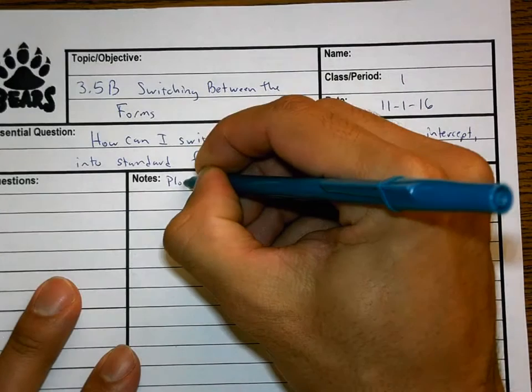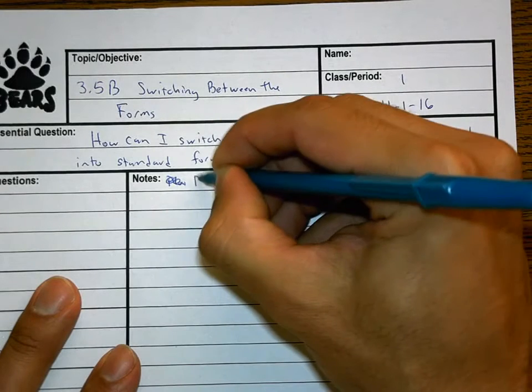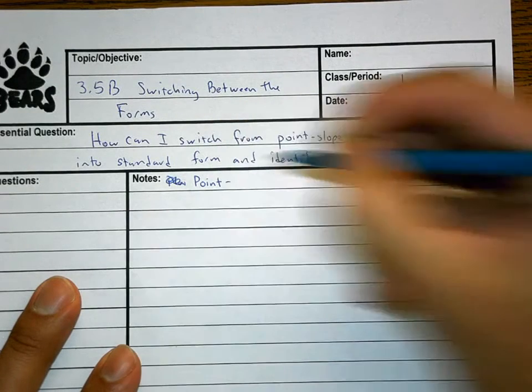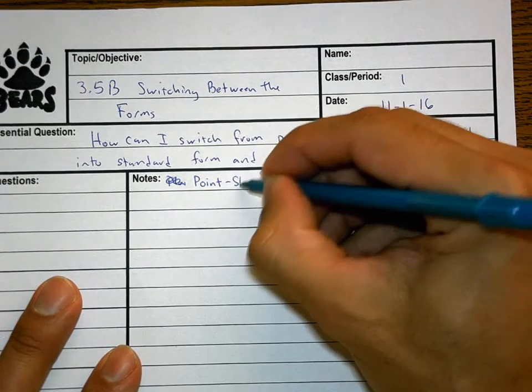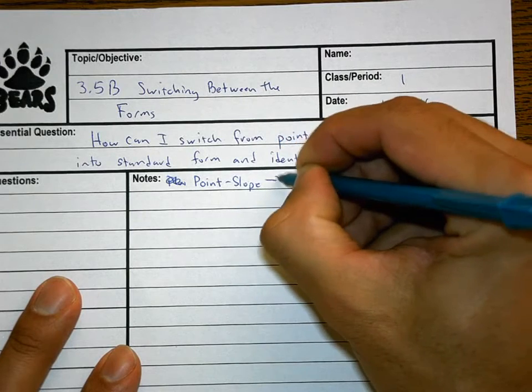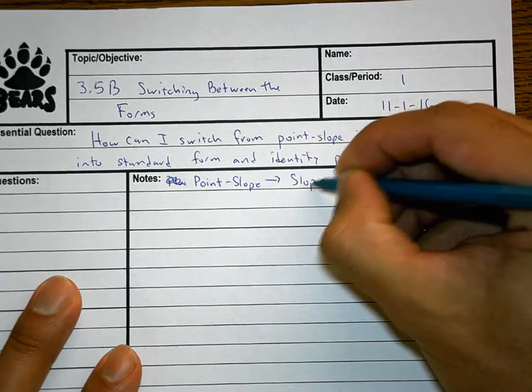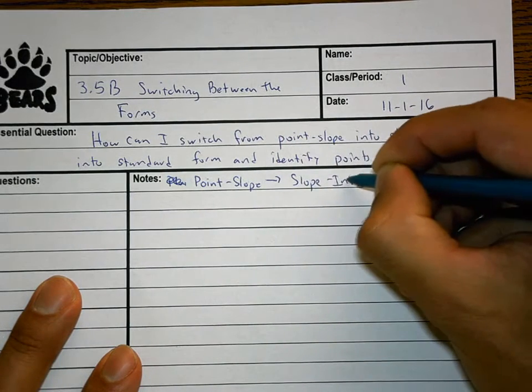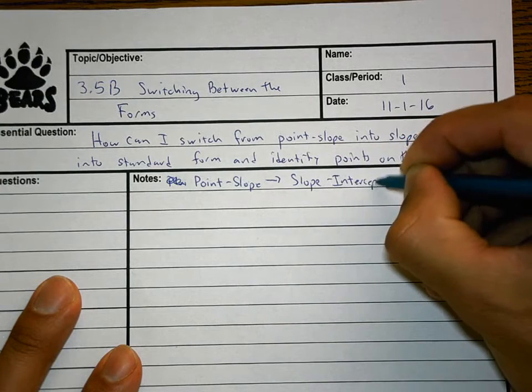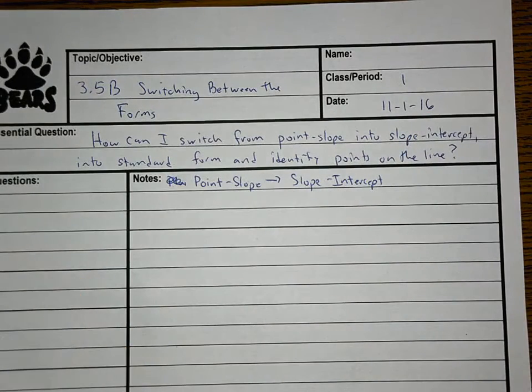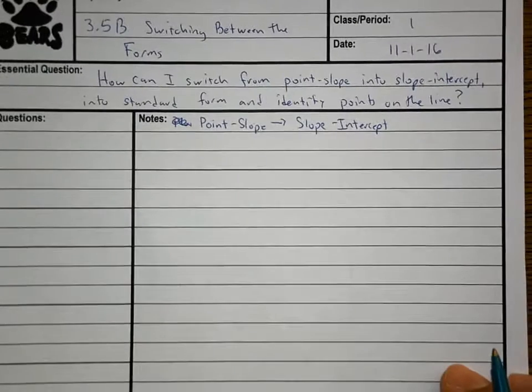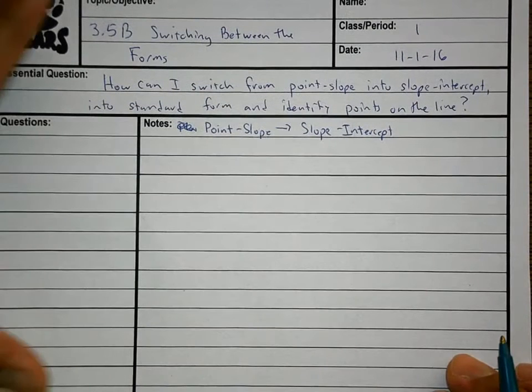All right, point. Let me spell this correctly. P-O-I-N-T. Point-slope into slope-intercept. Let's write down that first. Point-slope to slope-intercept.